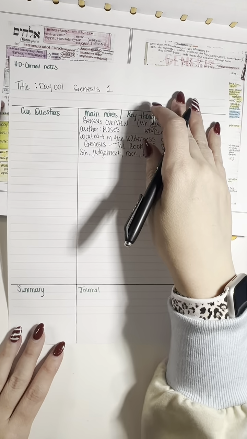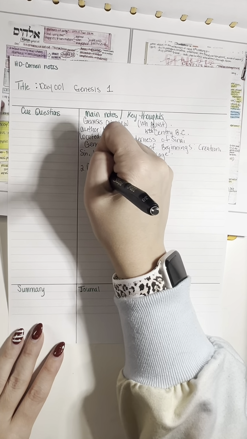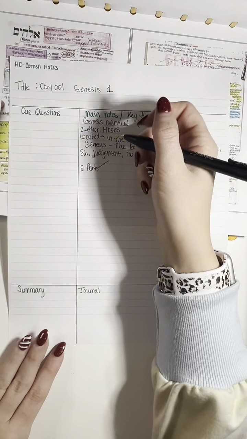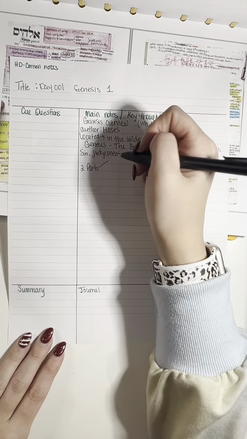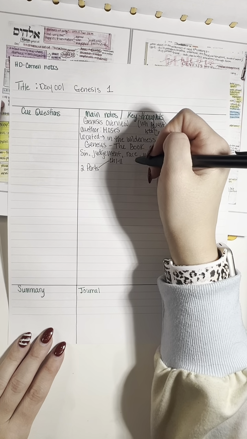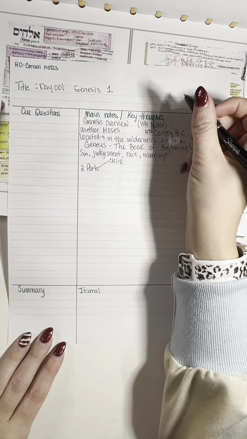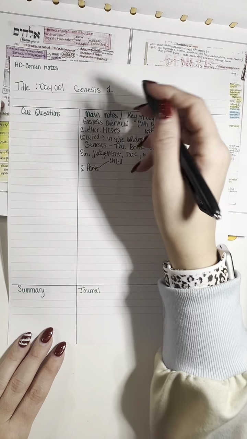It's made up of 2 parts. Part 1 is chapters 1 through 11. And it's all right here at the top of her notes.